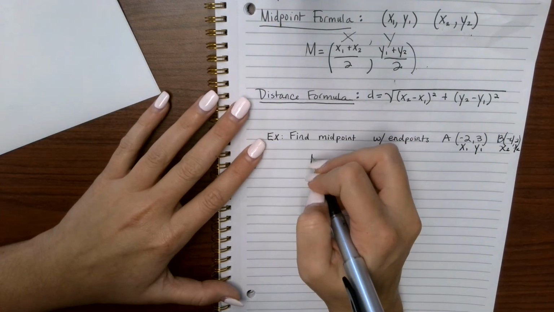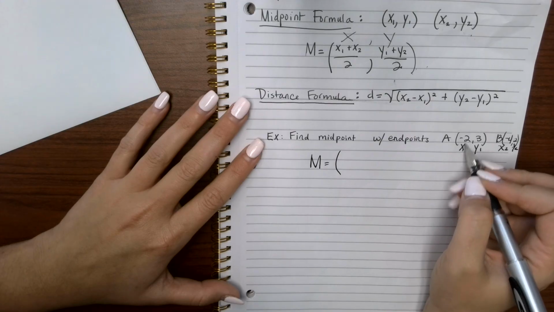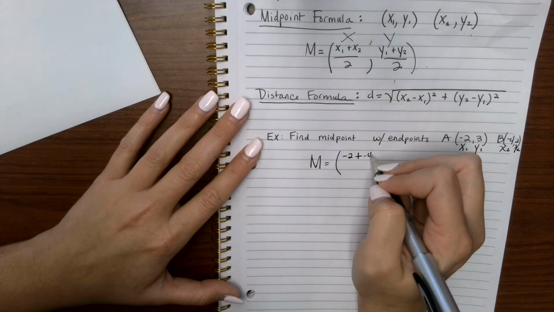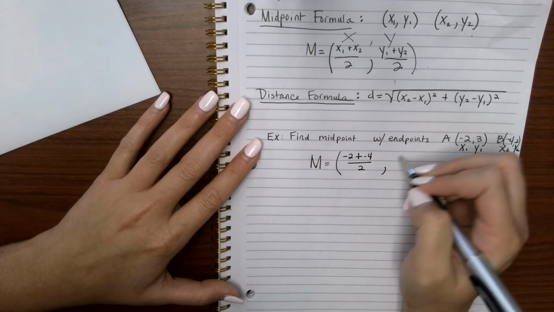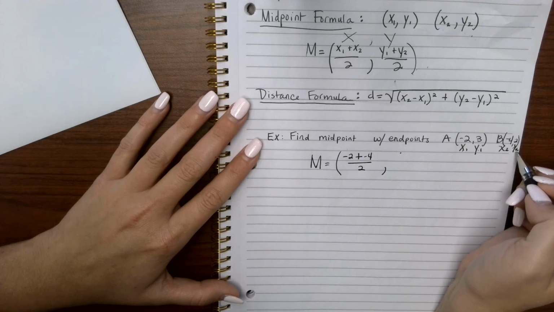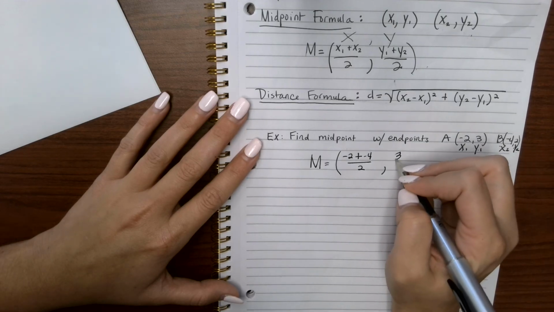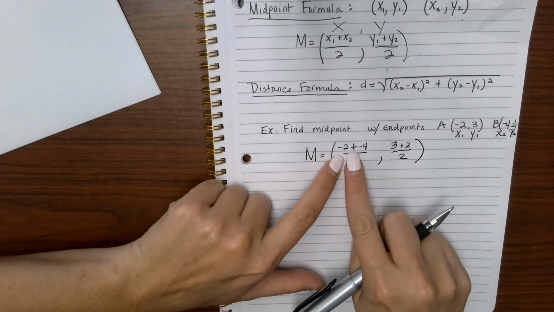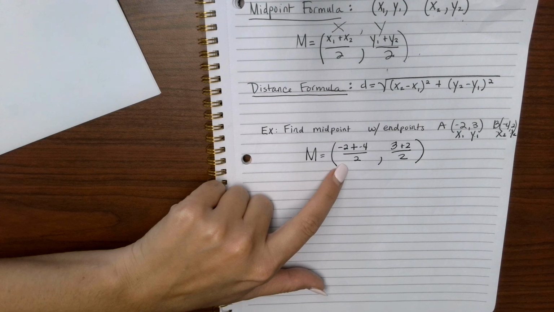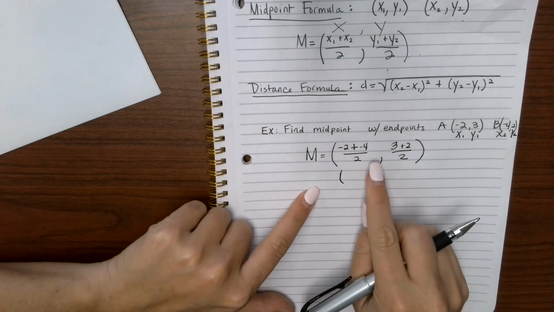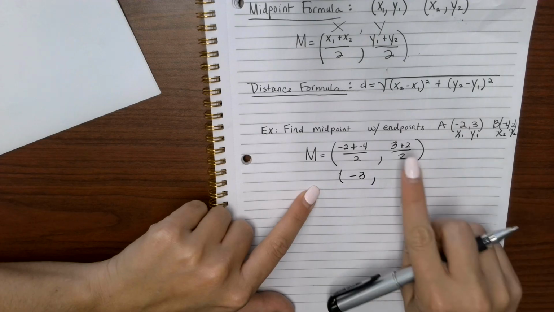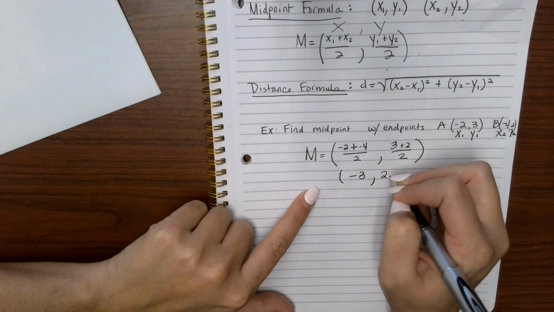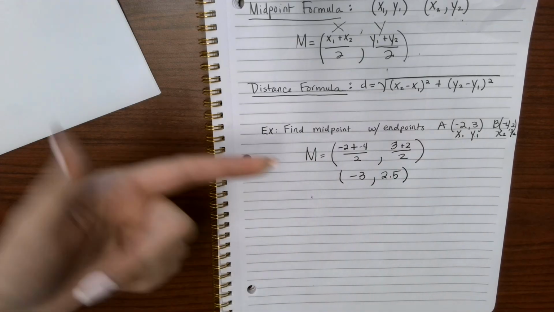So the midpoint is equal to x1, -2, plus x2, -4 over 2, comma, and then y1 plus y2. So 3 plus 2 over 2. Now all you have to do from there is simplify. -2 plus -4 over 2, you can plug that straight in your calculator. That's going to give us a value of -3. And then 3 plus 2 is 5. 5 divided by 2 is 2.5. So that's your midpoint. And then you're done.